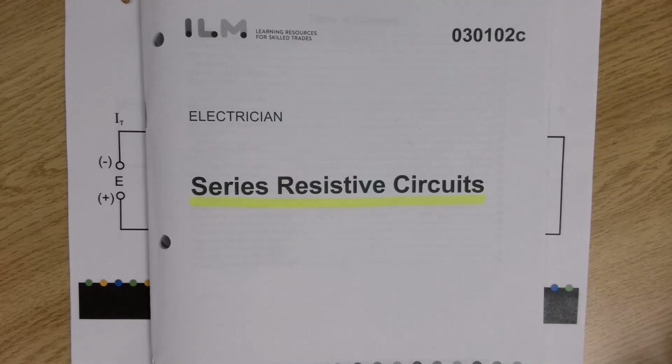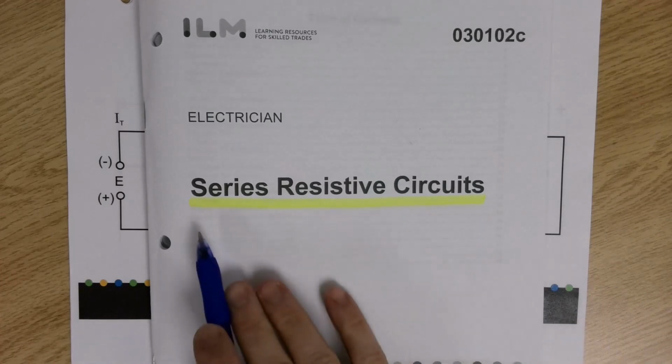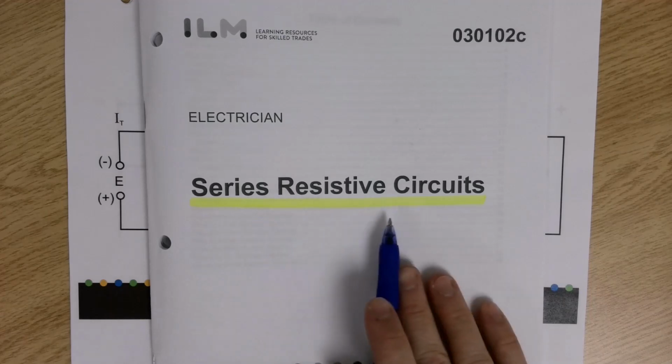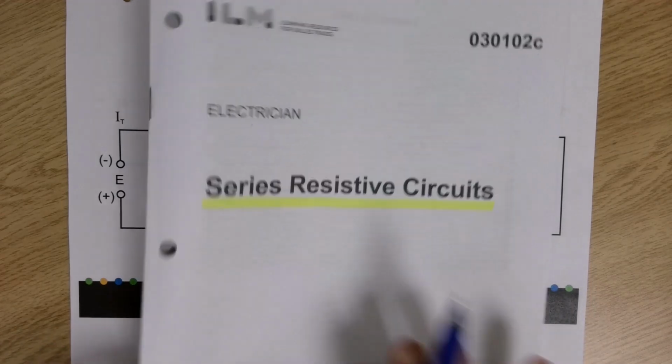Hello everybody. This will be your third theory lecture, and today it's going to be on the module Series Resistive Circuits. So, let's get into it.